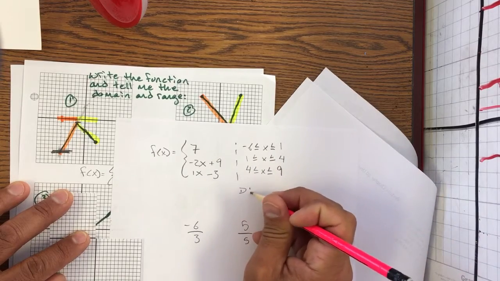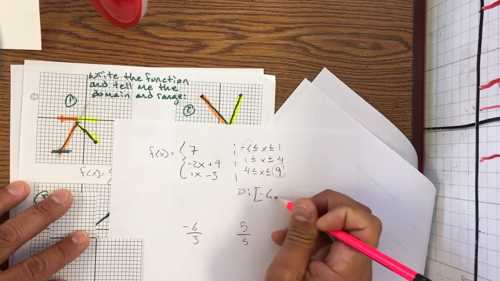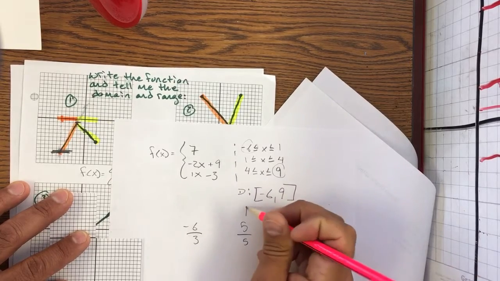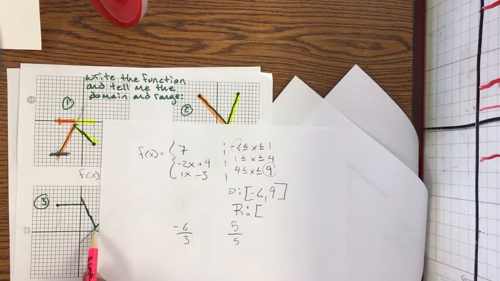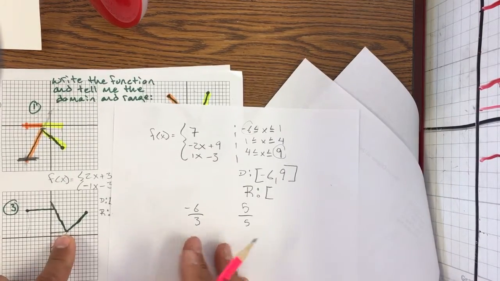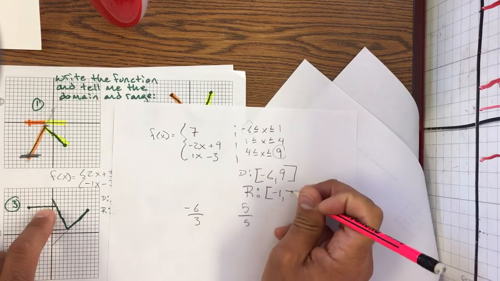Domain is going to be from the smallest to the biggest, negative 6 to 9. And the range, I have to look at the whole graph. Lowest point is right here on the y, which is negative 1. Highest point is right here on the y, which is 7.